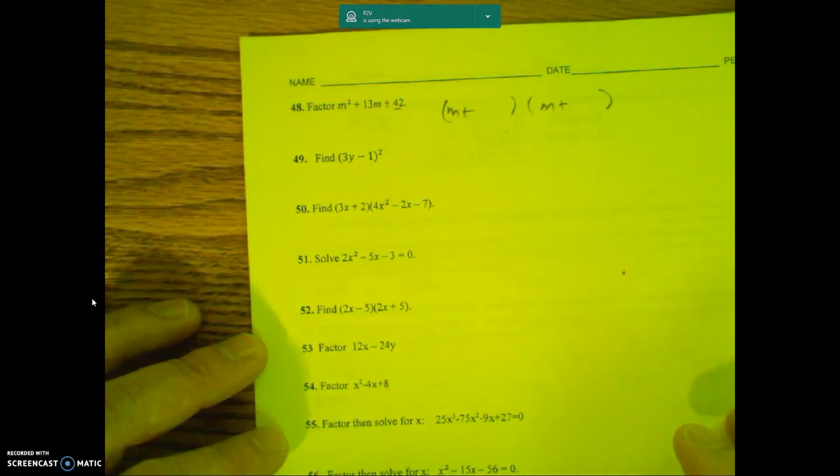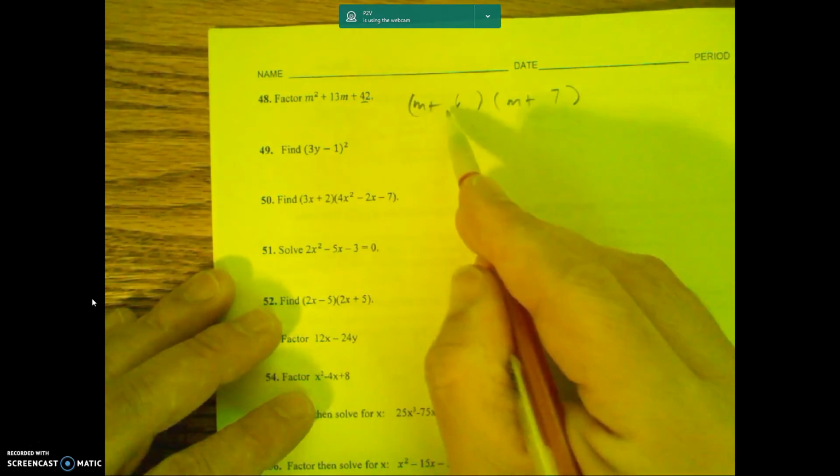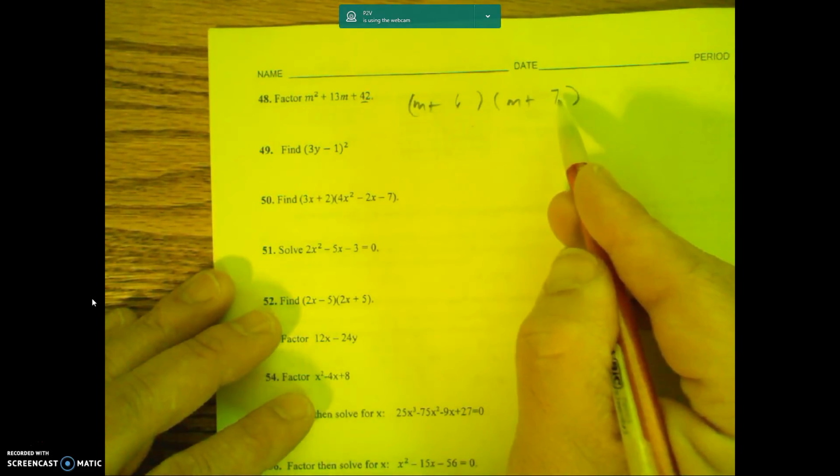And 6 and 7 is 13. So those are my factors. I can check it really quick. m times m is m squared, and then 6m and 7m is 13m, and 6 times 7 is 42.